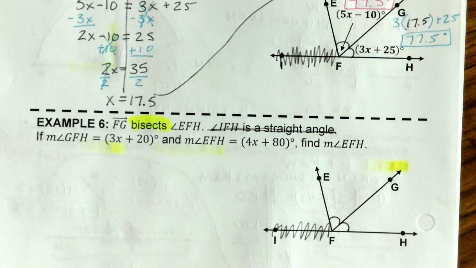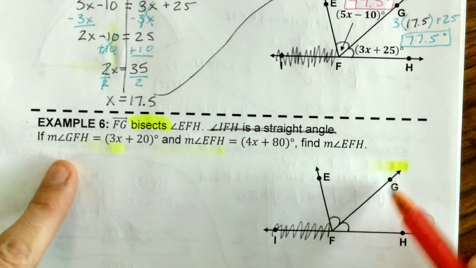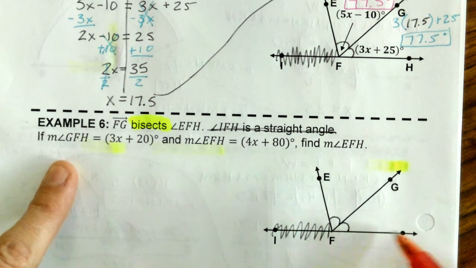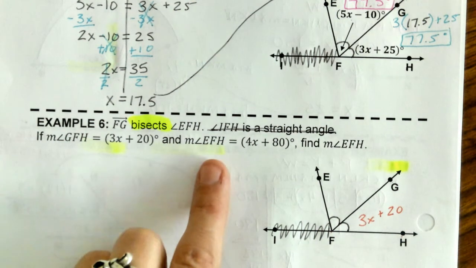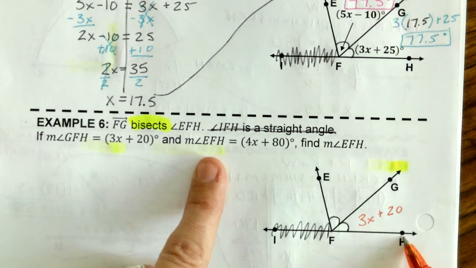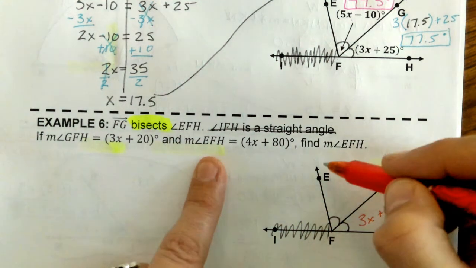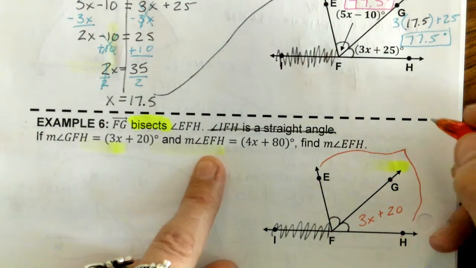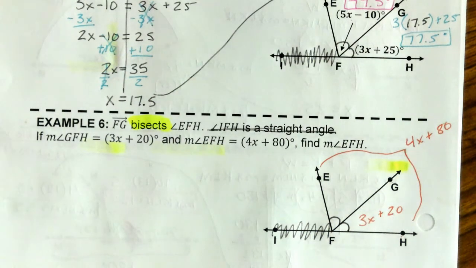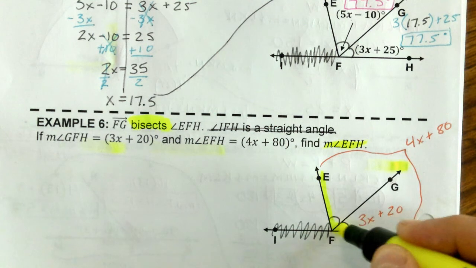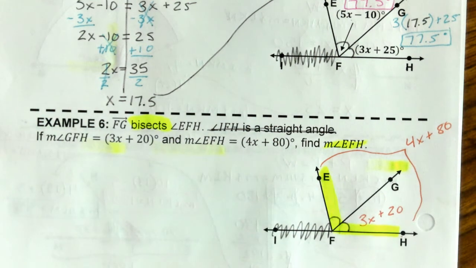They gave us that the measurement of angle GFH, so GFH is 3x plus 20. And they told us that the measurement of angle EFH, oh, that's the whole entire thing, is 4x plus 80. We want to find the measurement of angle EFH, that whole thing. So we have to solve for x and substitute it in. But how on earth am I going to solve for x?